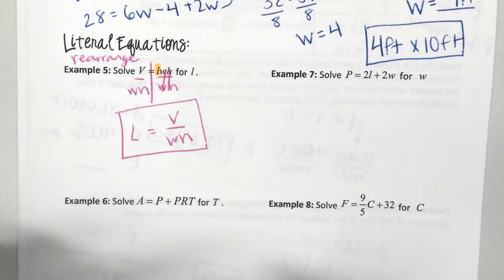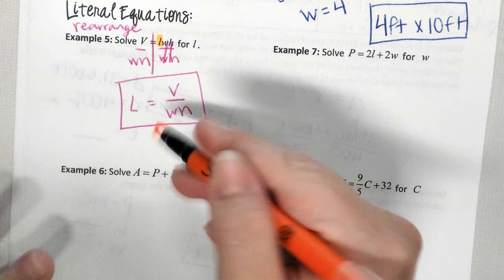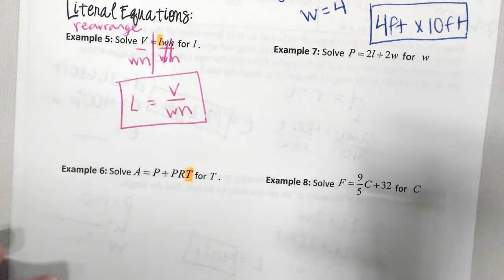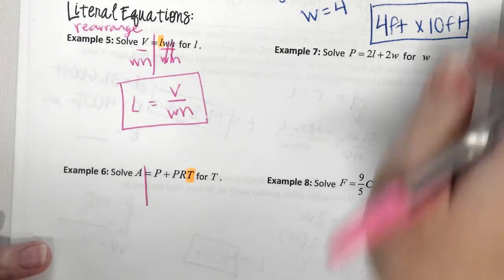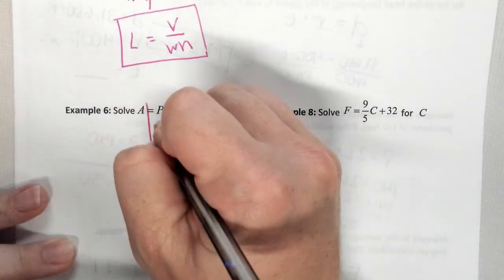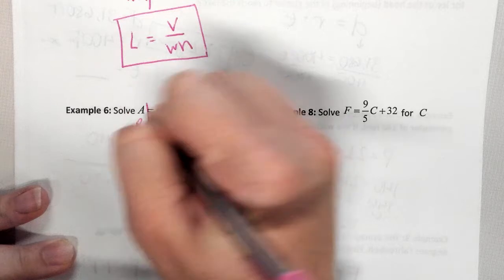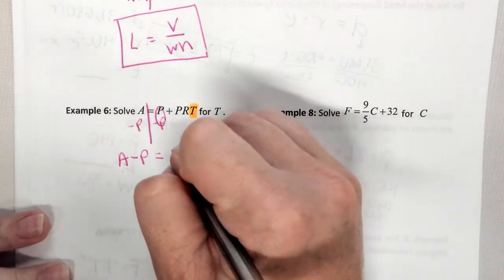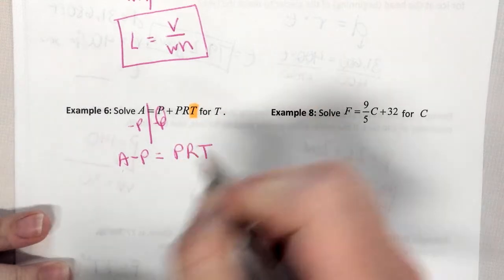Okay, so now look at number 6. We're solving for T this time. It's similar, but has a plus and minus this time. So I have to get rid of your plus or minus first. So I have to get rid of this P that's alone, and I'm going to subtract it because it was positive. A minus P equals P R T. And again, I'm getting T alone.